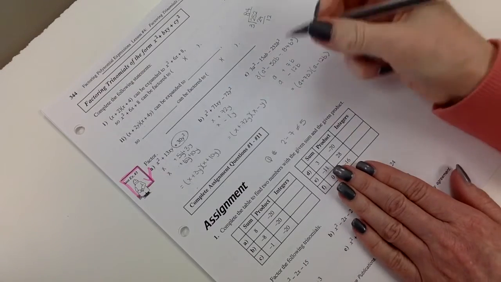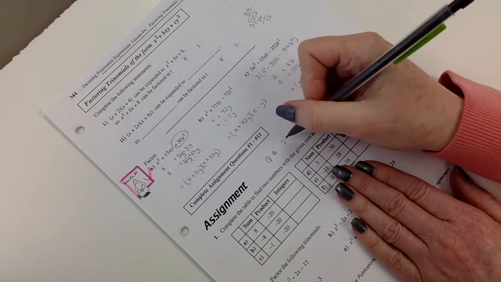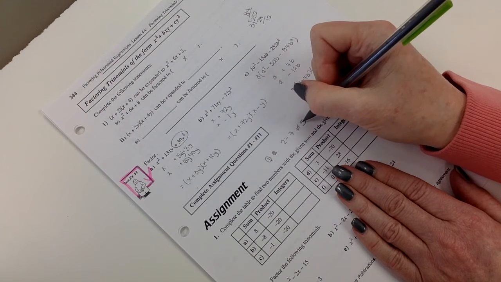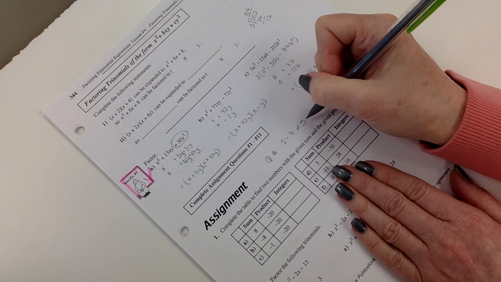So great. Okay, so it's just practice, practice, practice. You're going to do questions 2 to 7, not 5. And you could do extras if you want.